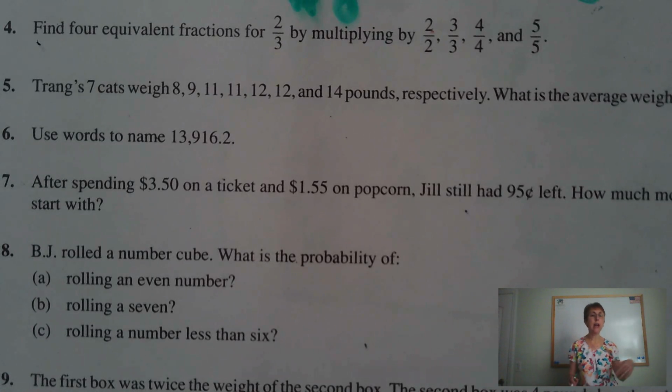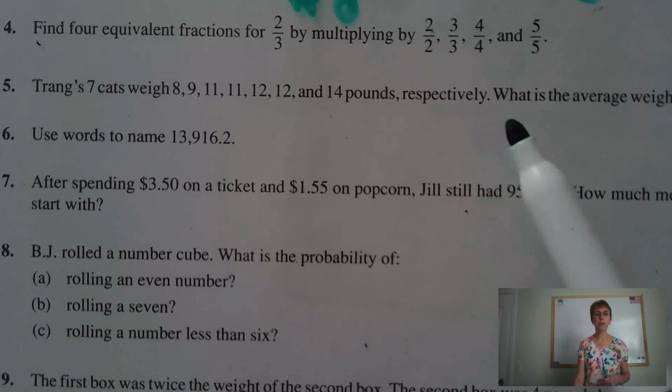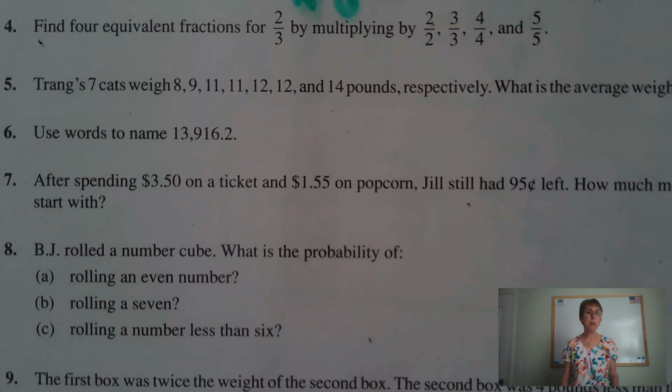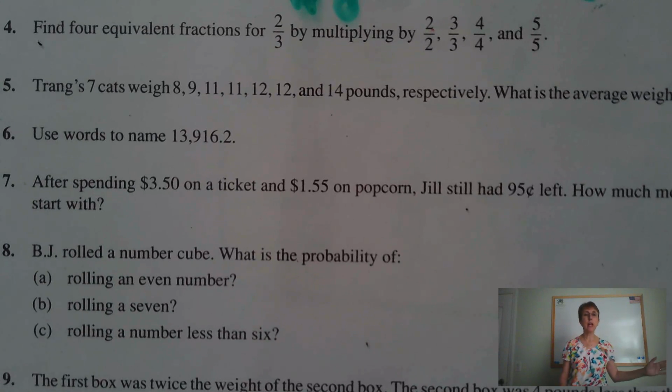That would mean that in the order that the cats were named, you take the order of the weights and you match them up. So whatever cat was listed first would be the one that weighed 8 pounds. The cat that was listed second would be 9 pounds. The cat that was listed third would be 11 pounds, and so on. That's usually when you would see this word respectively used in a problem like that. It means in the order in which it was given. Okay, in this problem, they don't give us any names. They just say, okay, well here, these are the 7 cats, and this is how much they weigh.